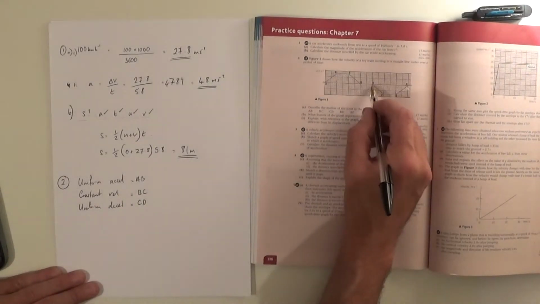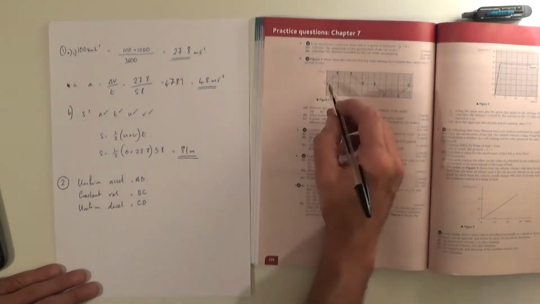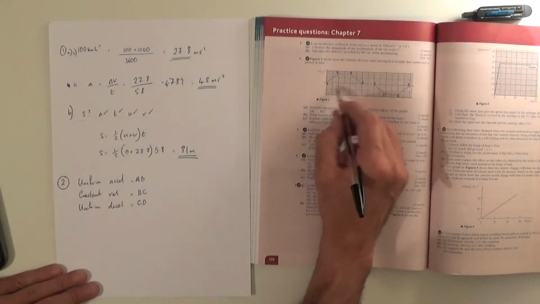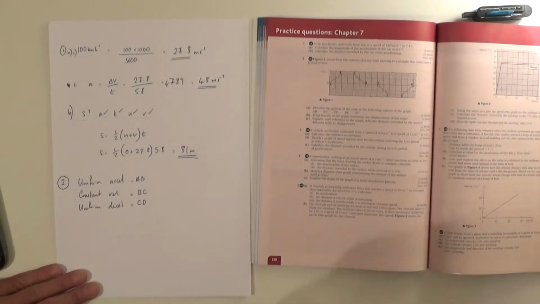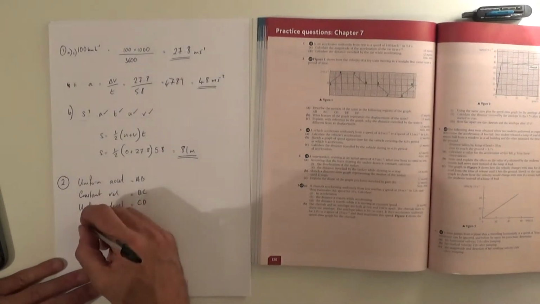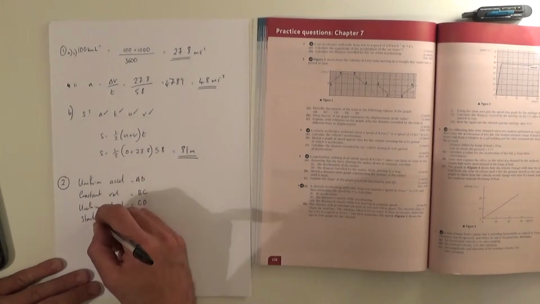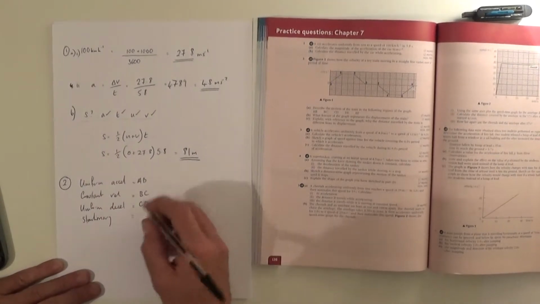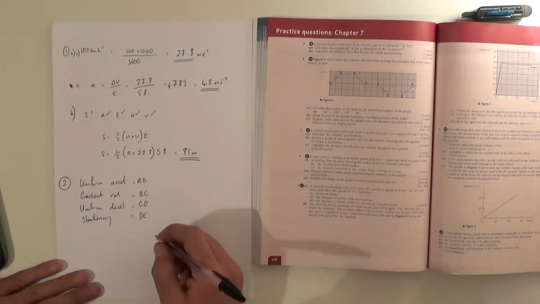Anyway, D to E, that is a flat line on the 0 velocity meters per second on the axis basically, so it's not moving, it's stationary. Okay, stationary, I can't spell. D, E, that's that part there.